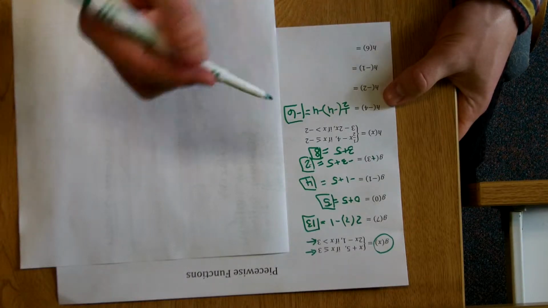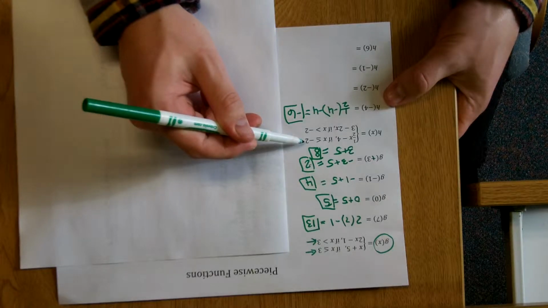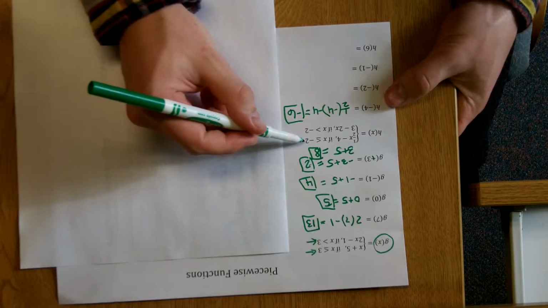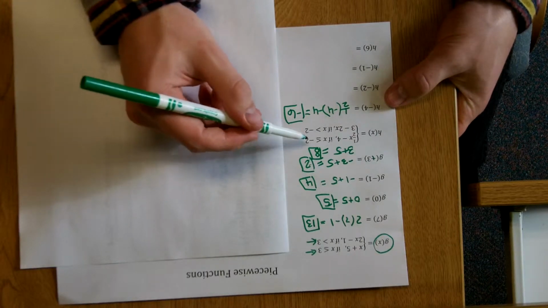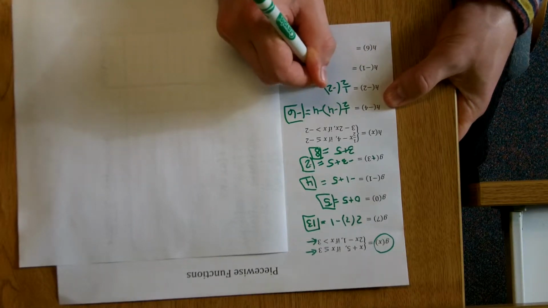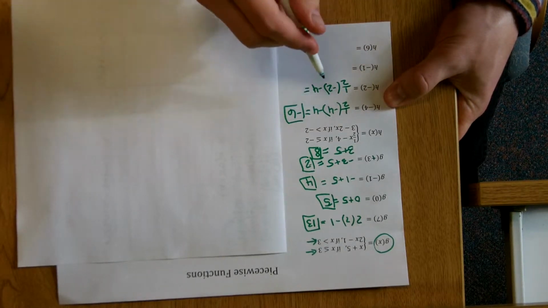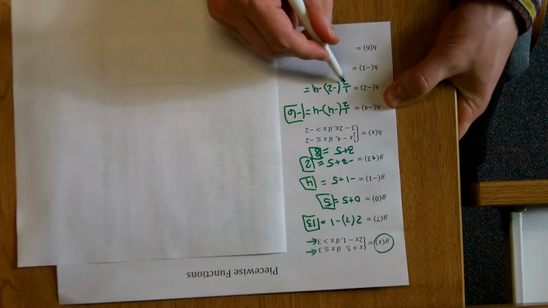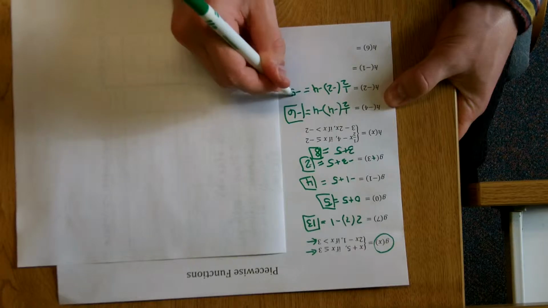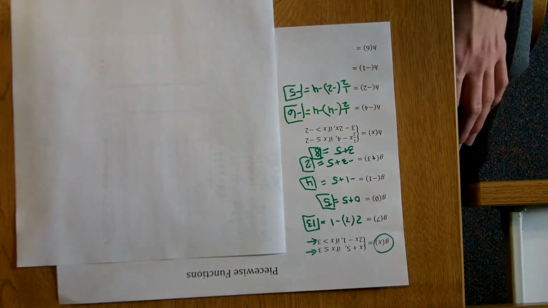Now negative 2. Look at my restrictions. The top one is the one that says less than or equal to negative 2. So because it's equal to negative 2, I can use the top one. Must use the top one. So I have 1/2 times negative 2, minus 4. What does that equal? This negative 2 and this 2 reduce, so it's going to reduce to a negative 1. Negative 1 minus 4 is negative 5. Why don't you go and try the next two.